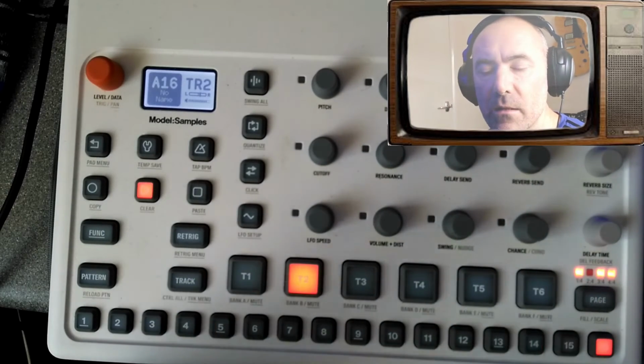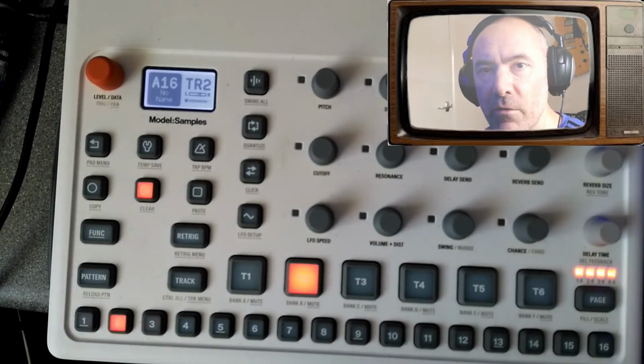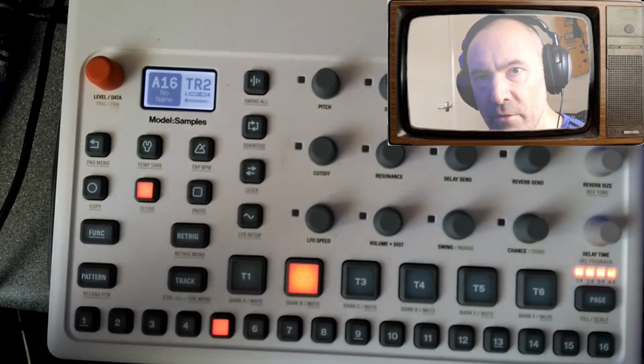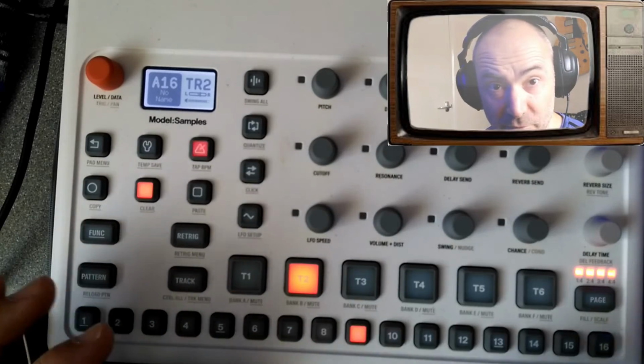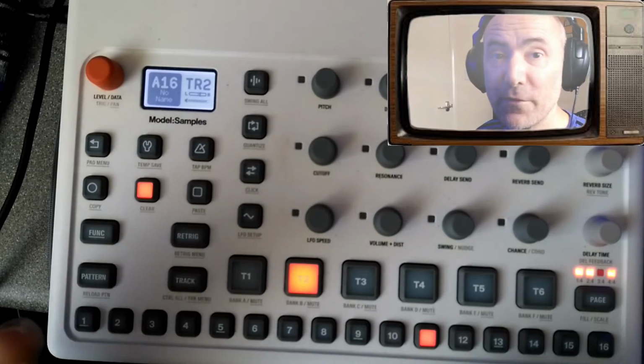And we've got that slightly ethereal quality coming through, which is, you know, really quite nice, especially for ambient stuff.